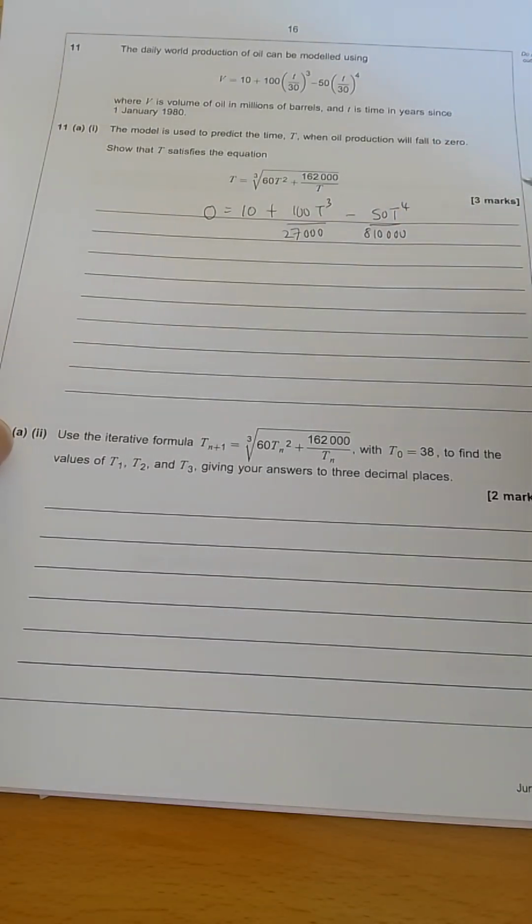Now, a couple of things that we will notice about the equation we're aiming for. First of all, the first thing that will probably jump out at you is there's a cube root, which suggests we're going to make a T cubed term the subject and then cube root it. However, there's something else to notice: there's a term in the original equation that is not divided by T, which we don't have in this equation. So if we were to rearrange this, at some point we're going to need to divide all the terms by T. So what I'll do is simplify the equation somewhat and also divide by T.